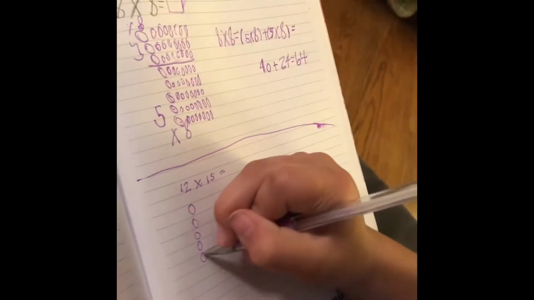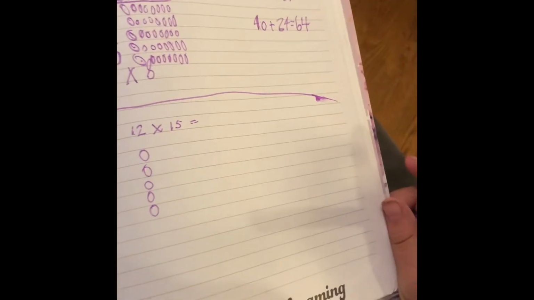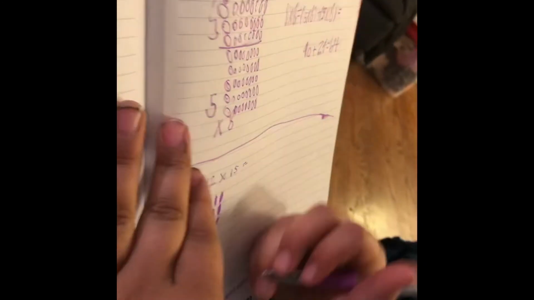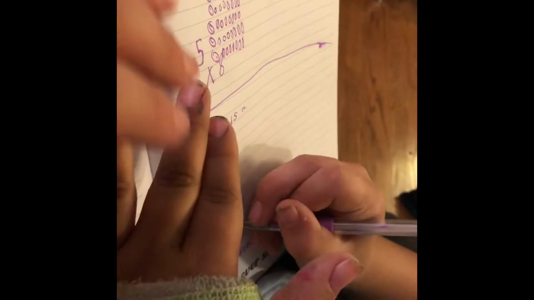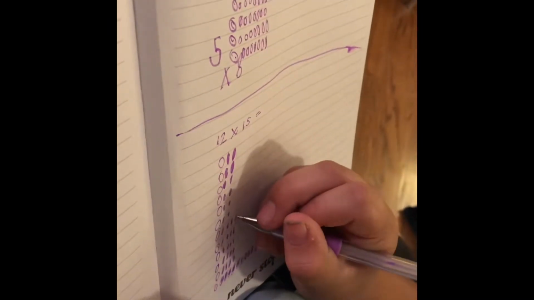Alright. Just record my face. 12. Okay. Let's try to do this a little fast. What are you doing right now? Making a matriz, an array. 1, 2, 3, 4, 5. I'll record again when you finish it. It's taking you forever. I know. But just wait, you'll see.